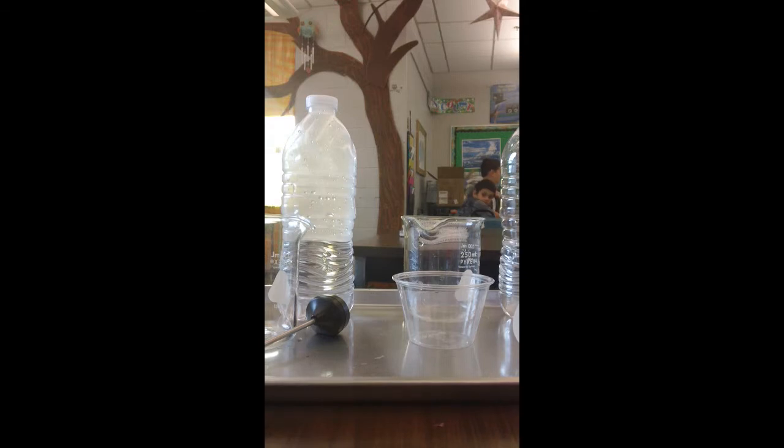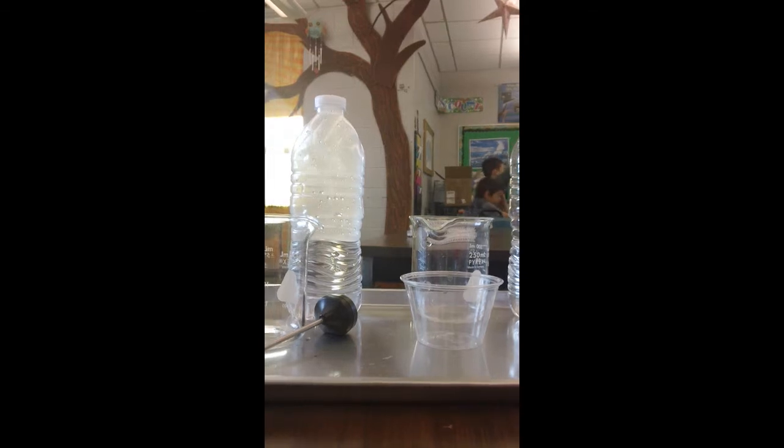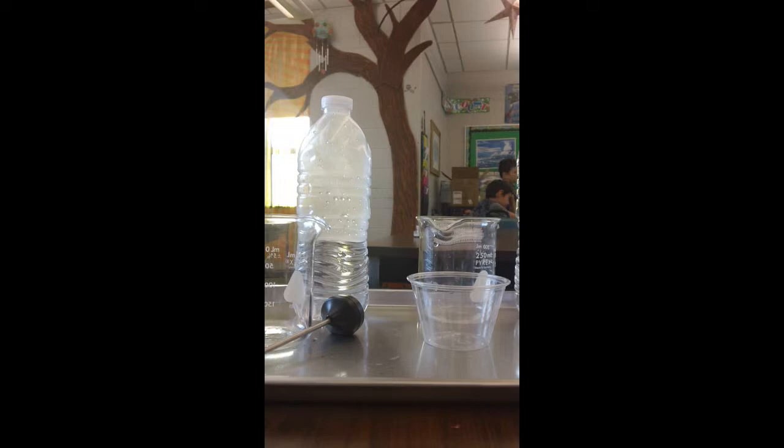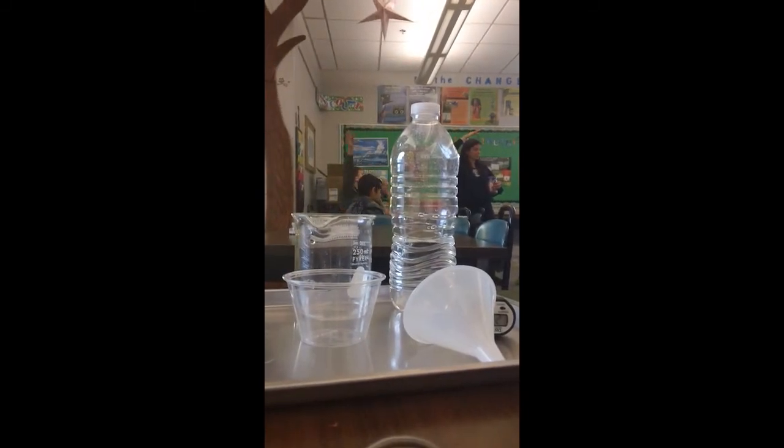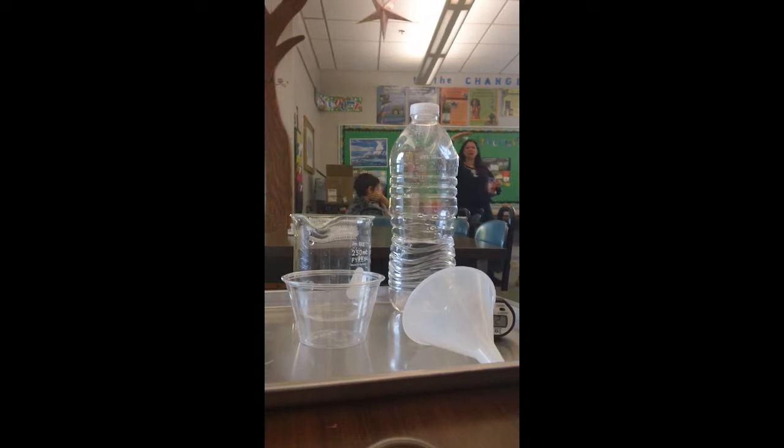Water vapor, because it's going from a liquid to a gas. And then what's happening when we've trapped it in the bottle? It's condensing, so it's turning from a gas back into a liquid.